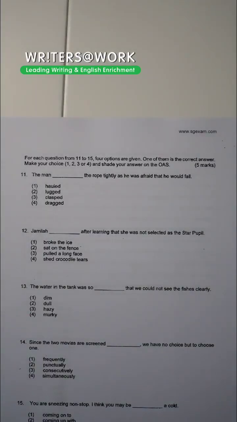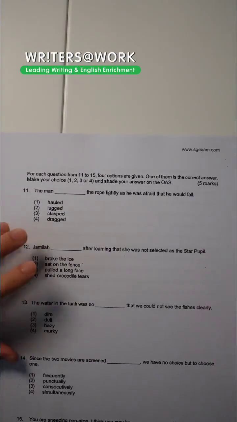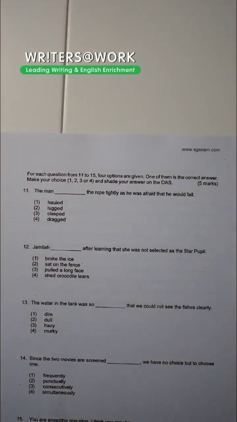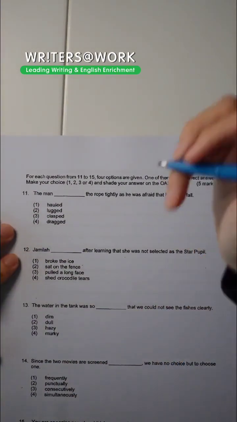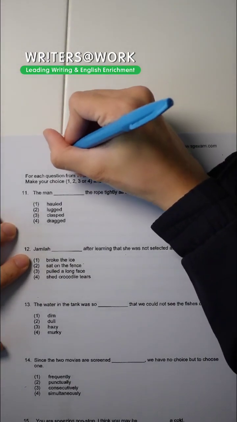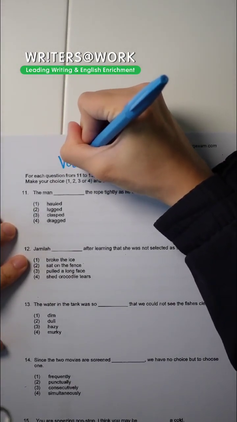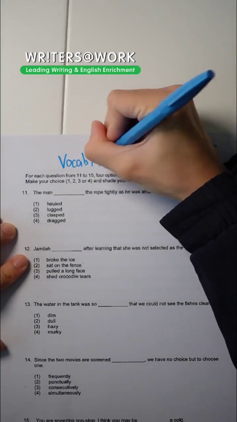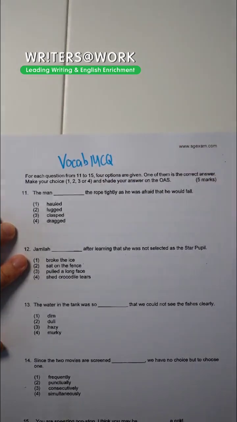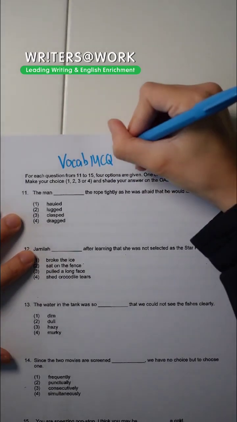Alright, on to vocab MCQ. Vocab MCQ, unlike grammar, has a different structure. What do I mean by this? For vocab MCQ, similarly, you also have 10 questions, but they're split up into 2 sections.